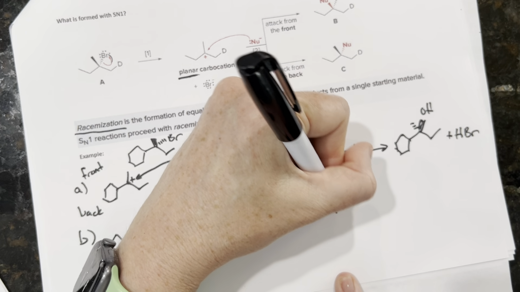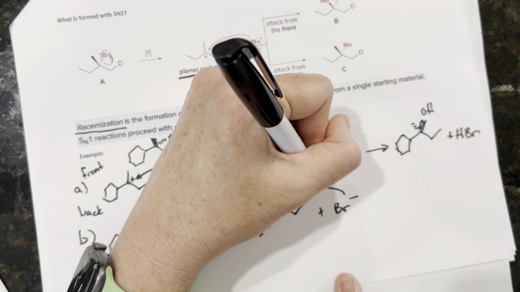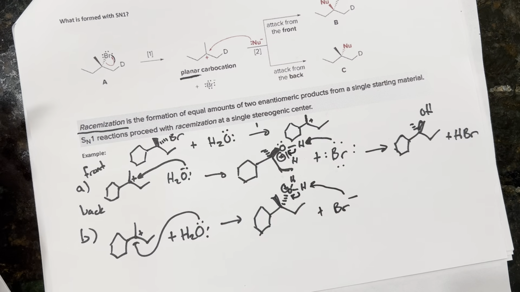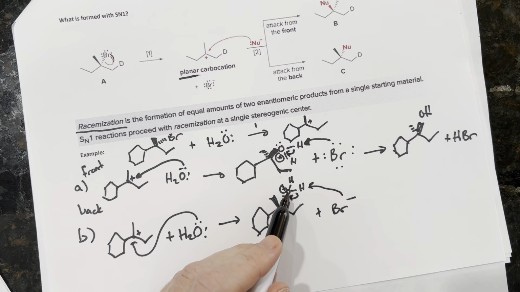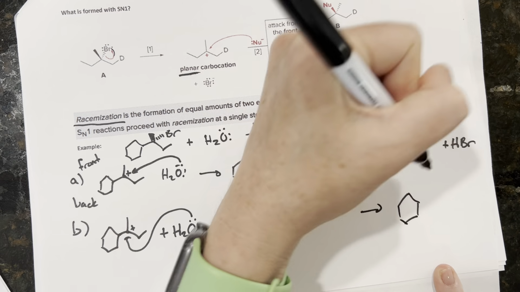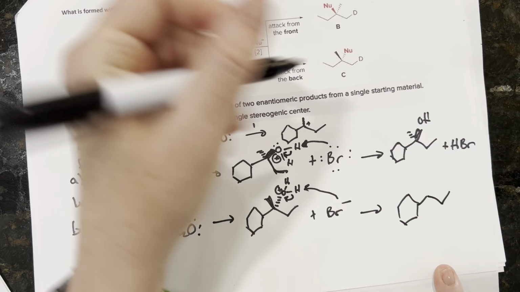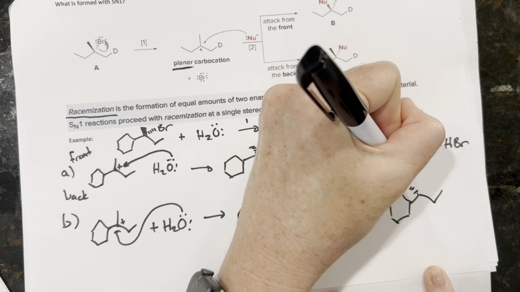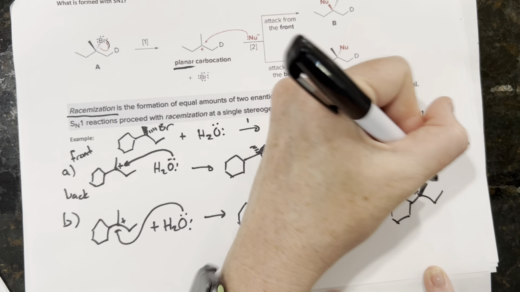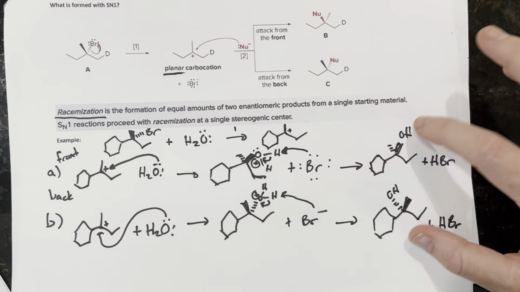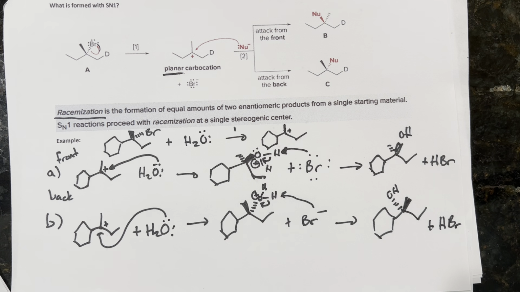Once again, the Br negative is going to grab that proton. Oh, and I should have drawn the arrow here for those electrons. And the proton electrons are going to go there. And it will result in this guy's enantiomer. So I get a 50-50 mixture of both of those things. And hopefully that makes a little bit of sense.